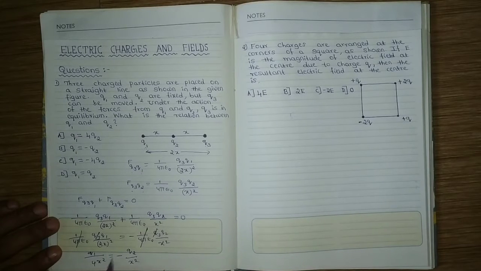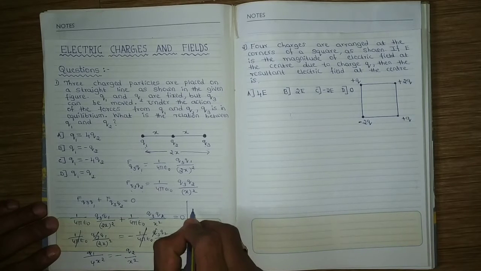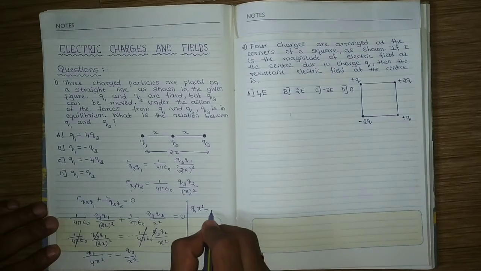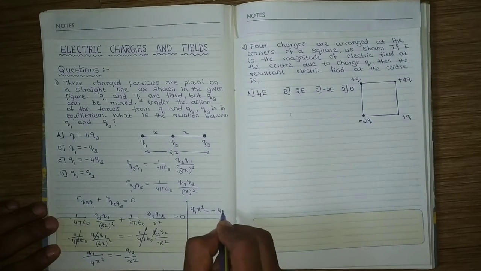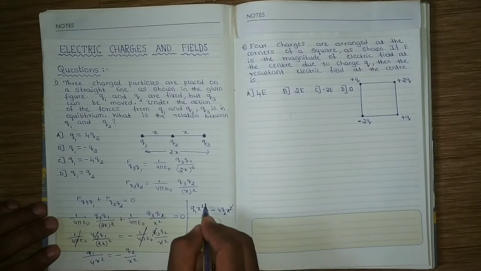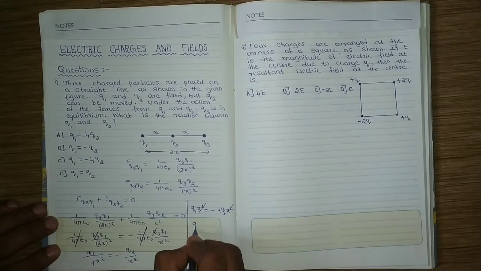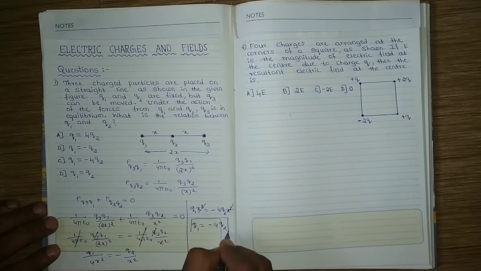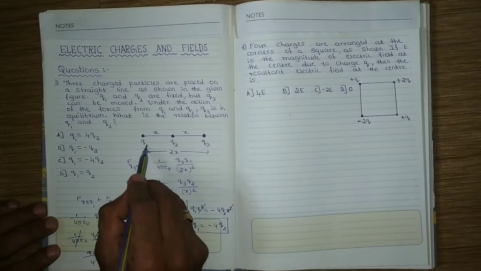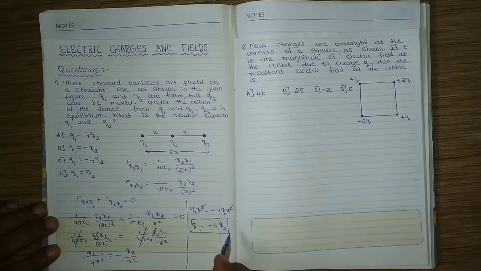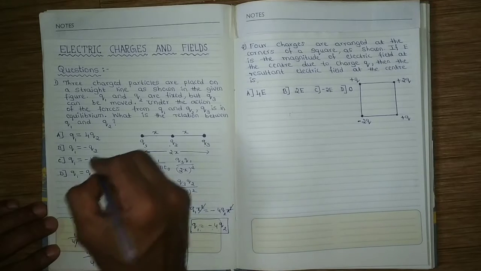By cross multiplication I will get Q1 into x square is equal to minus 4 Q2 into x square, and here x square also gets cancelled. Then remaining is Q1 is equal to minus 4 Q2. So this is the relation between charge Q1 and Q2: Q1 is equal to minus 4 Q2. So the answer is option C.